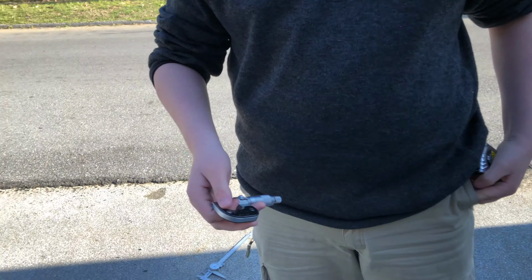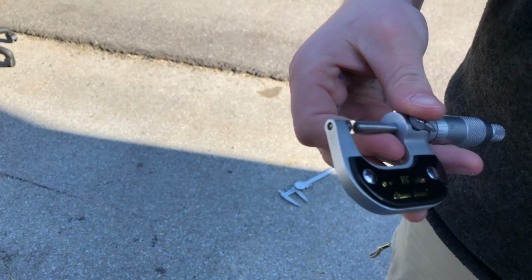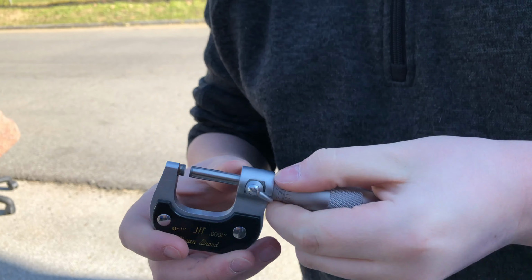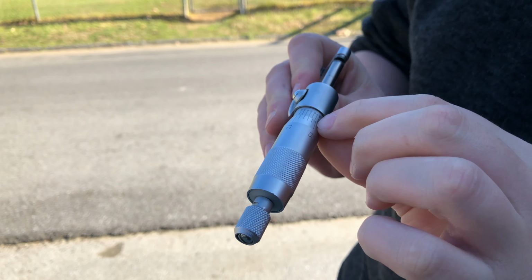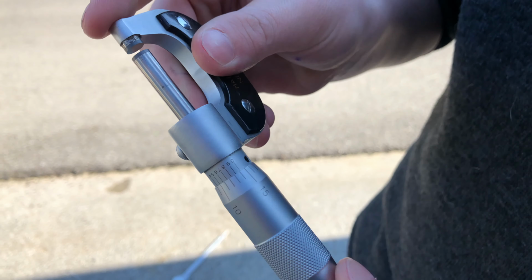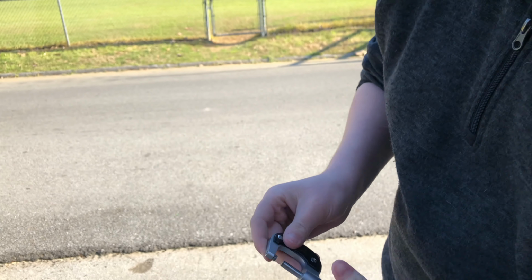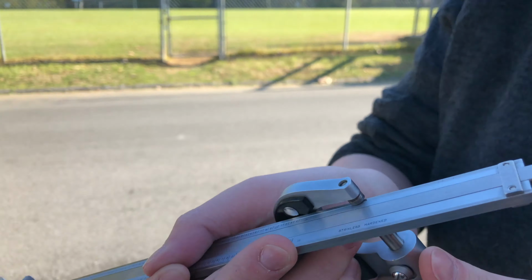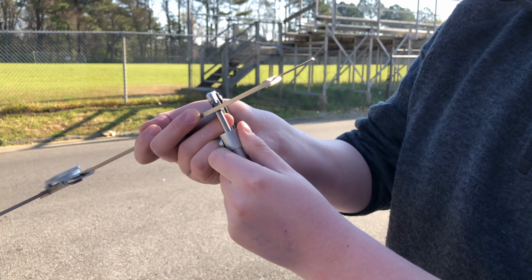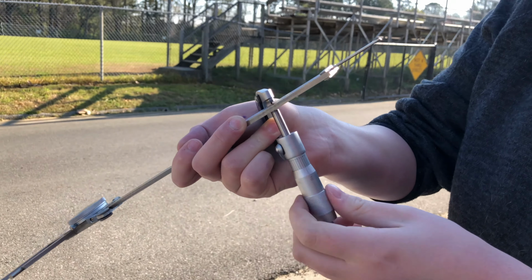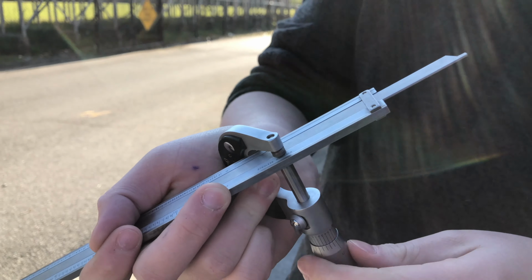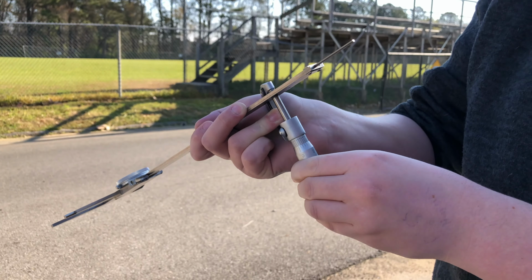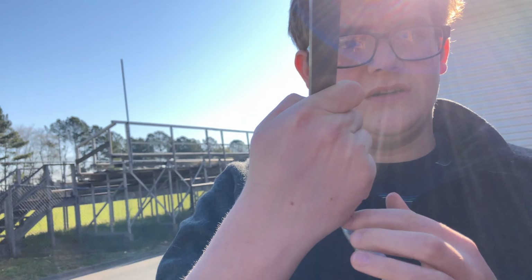The final tool is the millimeter. This can be used to measure things very precisely with millimeters, as you can see right here. It is very precise. If you want to measure this, you would put this in here, right? And you would keep going up until it hit it directly. And then you can measure exactly how much it is through that little notch.